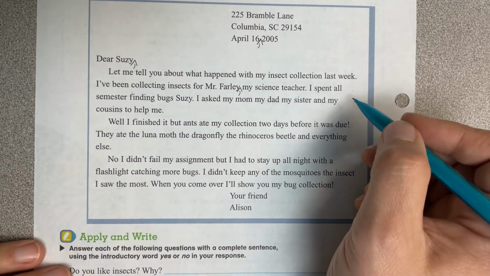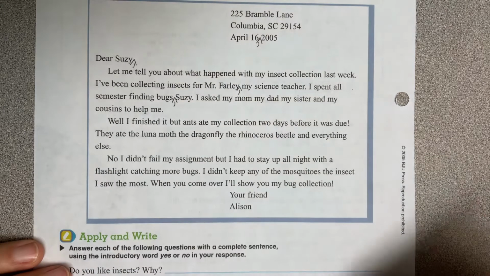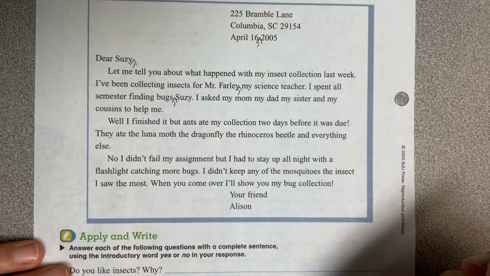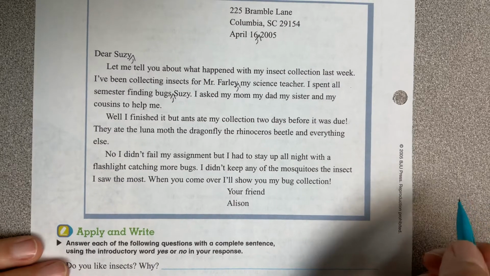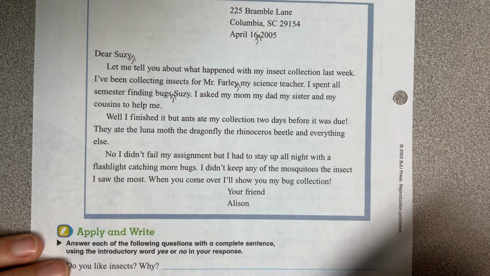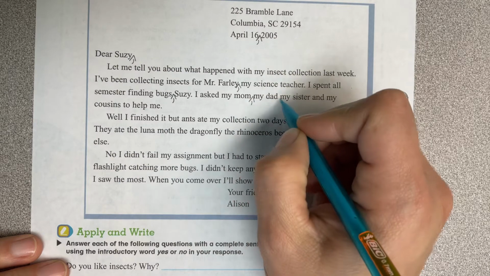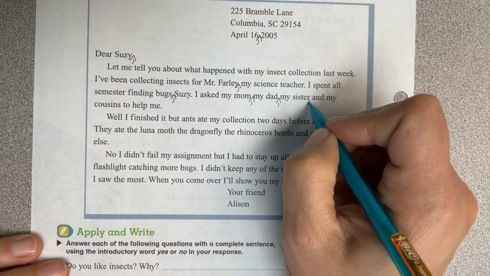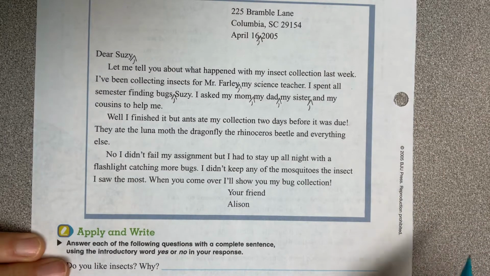We're renaming him as my science teacher, which means there needs to be a comma there. "I spent all semester finding bugs, Susie." Well, here we're addressing Susie. We're putting her name at the end, so we need a comma before her name. "I asked my mom, my dad, my sister, and my cousins to help me." Well, that one I think is the easy one to find where commas are needed. That's a nice long series or a nice long list. So we're going to say I asked my mom, comma, my dad, comma, my sister, comma, and my cousins to help me. That's a lot of commas just in one sentence.